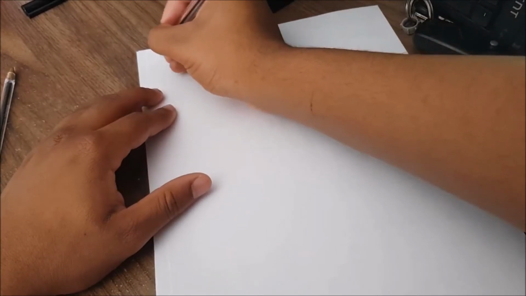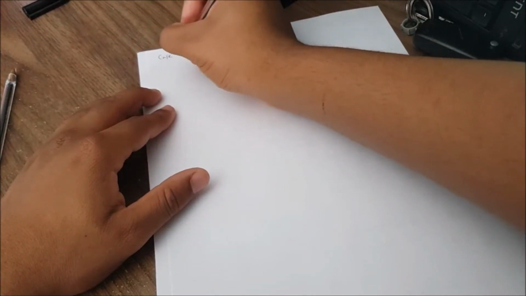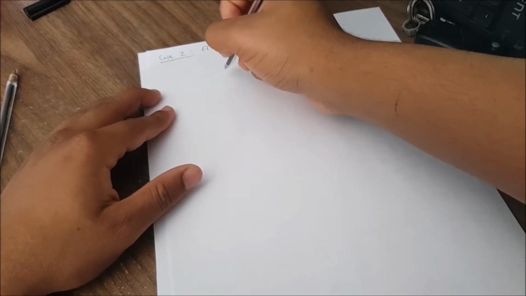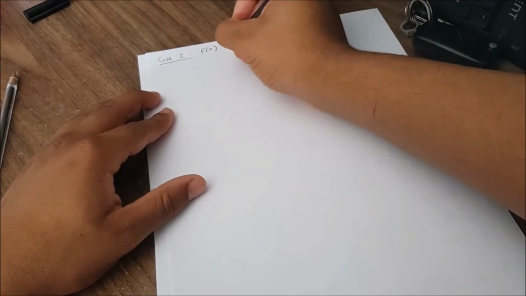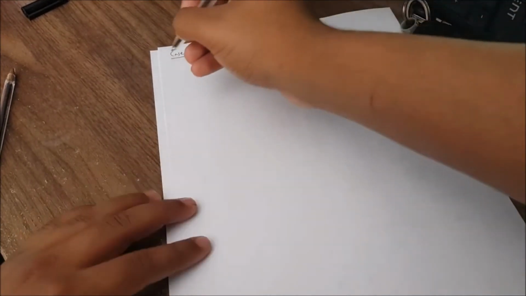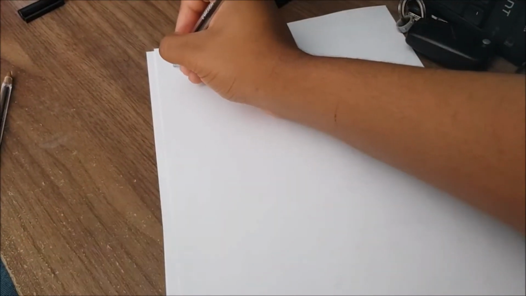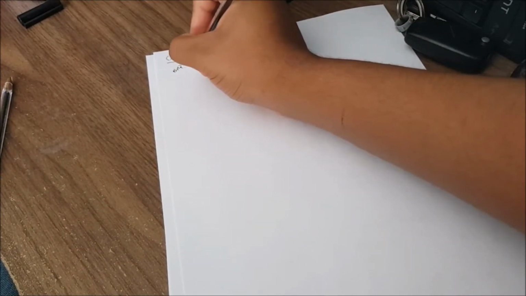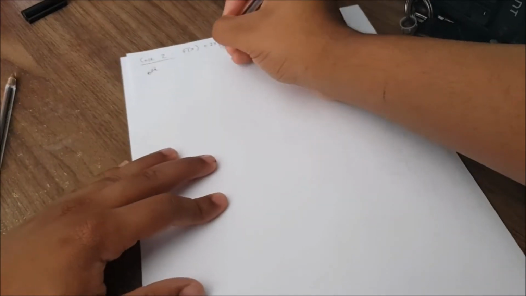Okay. So we have our second case where f of x is equal to 2x. So now, we've already solved our m squared, so let's get our differential equation back up.